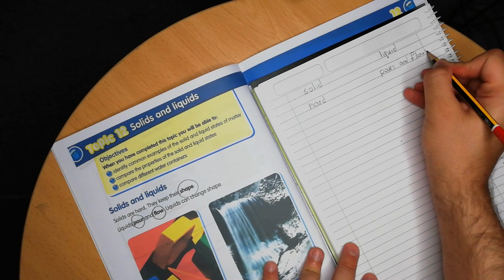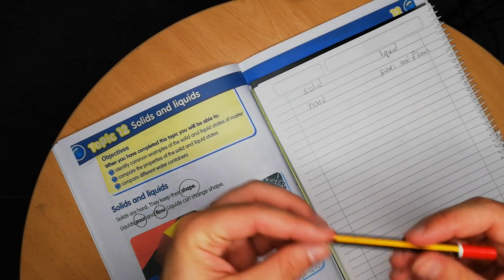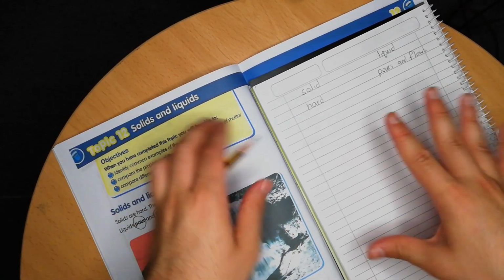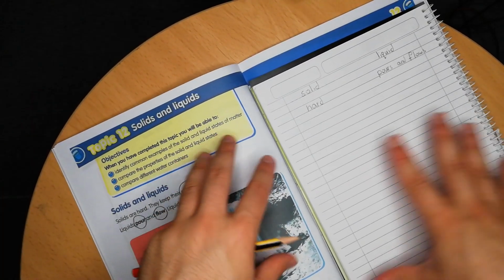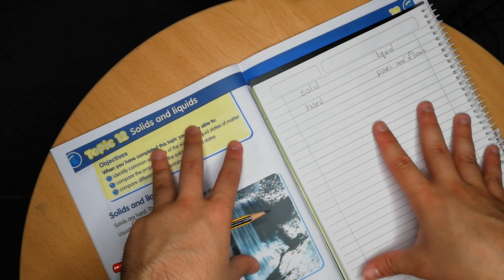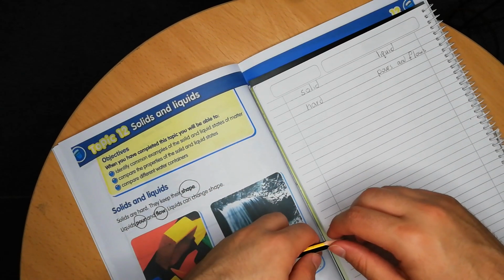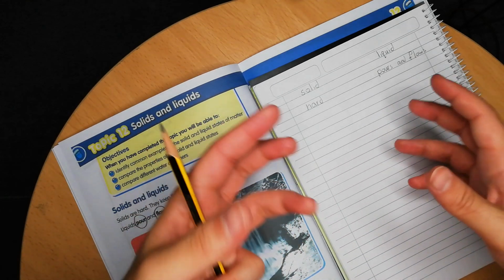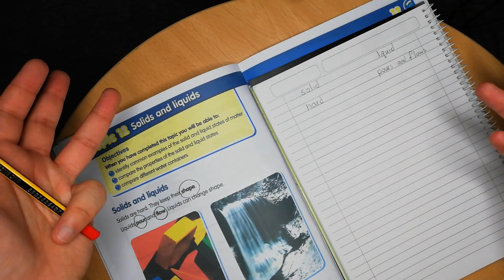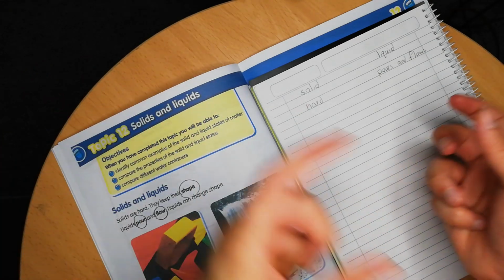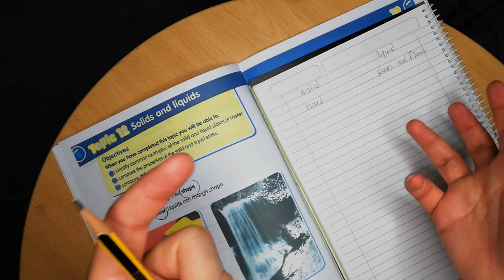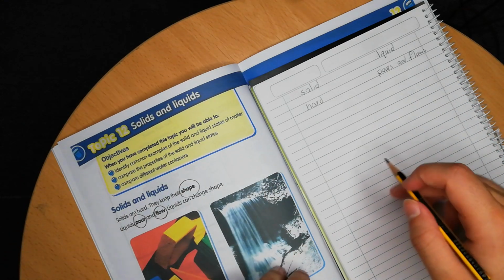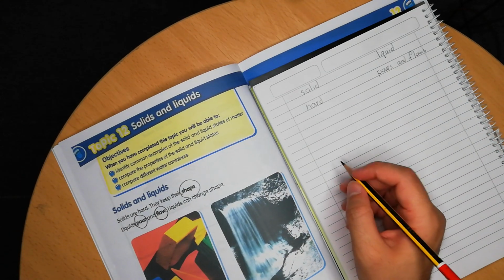So solids are hard, so you can touch them and feel them. These are all solids. You can touch and feel them, and they are hard. Liquid is not hard. Liquid is something that pours and flows. So it takes the shape of whatever container it's in, and it can move its shape very easily. That's the main difference between liquids and solids.